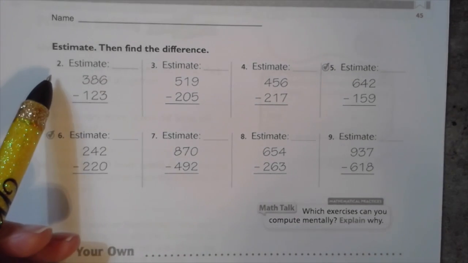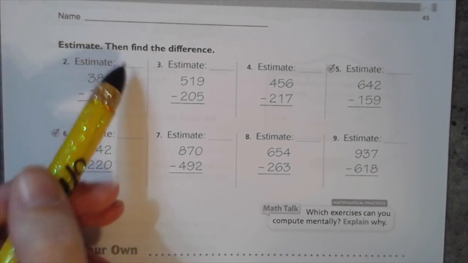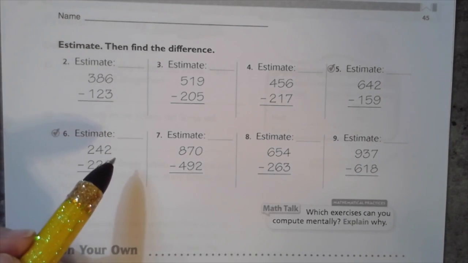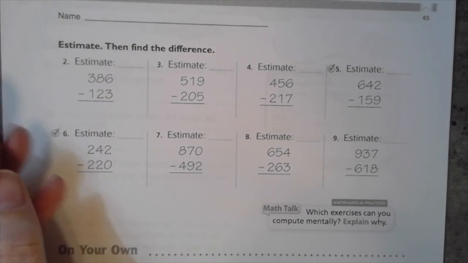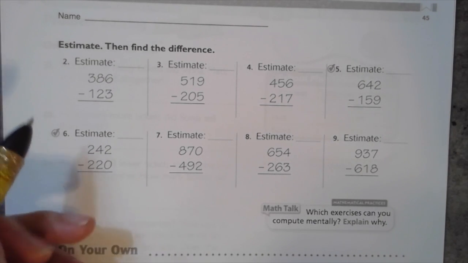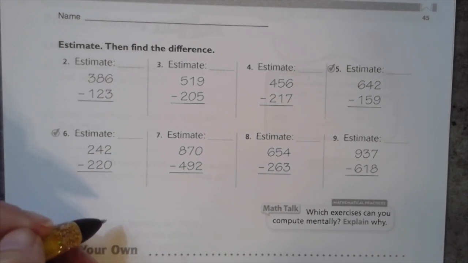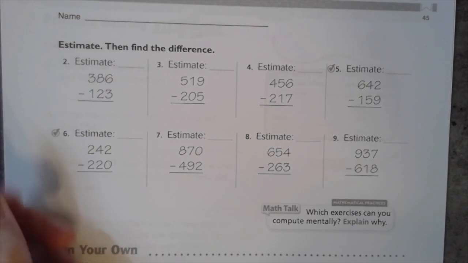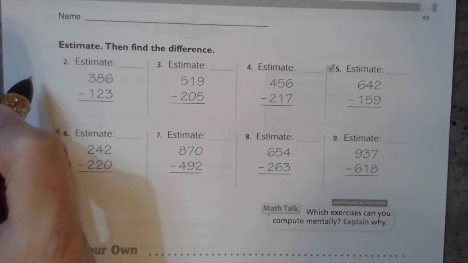Turn the page and look for problem 2. You'll see we have to do a couple of things here. We have to estimate and we have to subtract. Okay, now because you can't see in my mind, I'm going to write down the numbers that I use to estimate. Now, you really should be able to do that in your head, but if you need to write it down, you can. So if I'm rounding 386 to the nearest 100, what would it be?